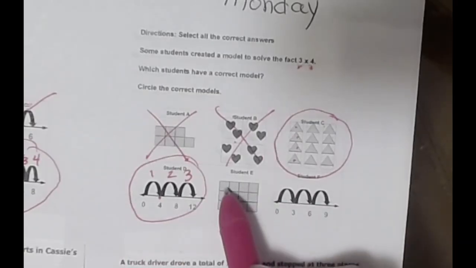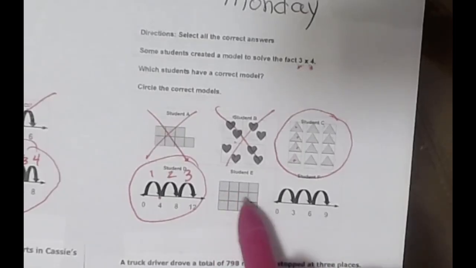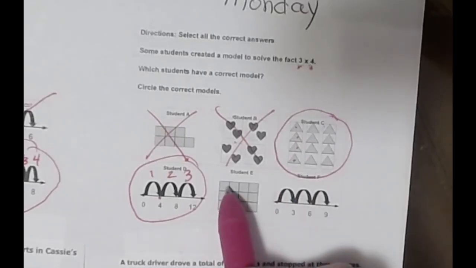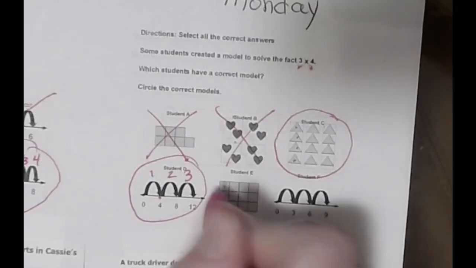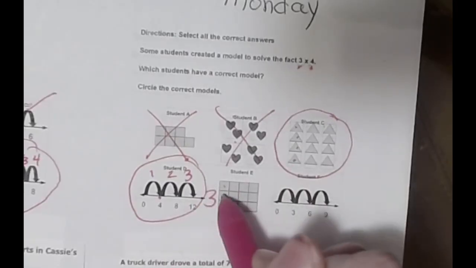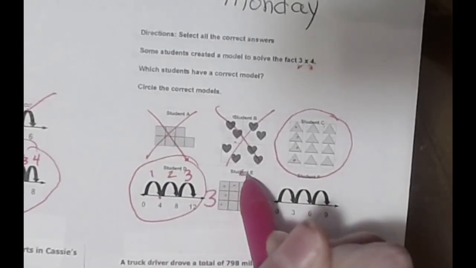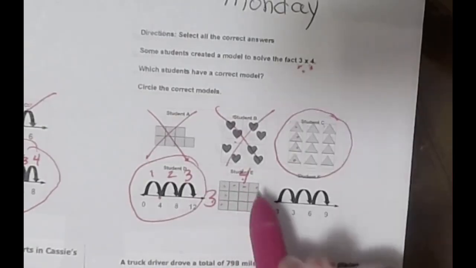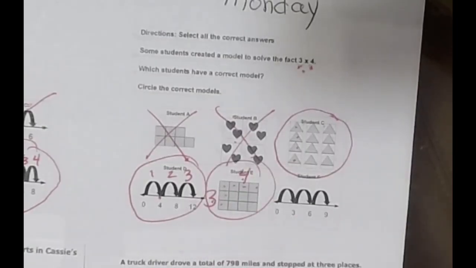Next, we have another array. It is all equal. It is filled in. So all of these rows have the same amount. How many down? 1, 2, 3. How many across? 1, 2, 3, 4. Perfect. So that's 3 times 4, which is what we're looking for. So yes, that is also an accurate or correct model.